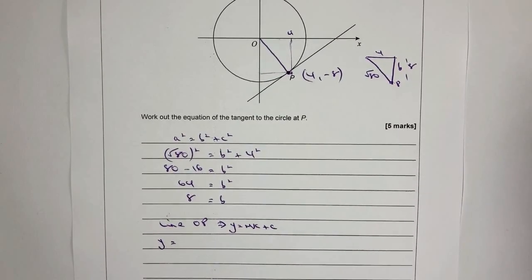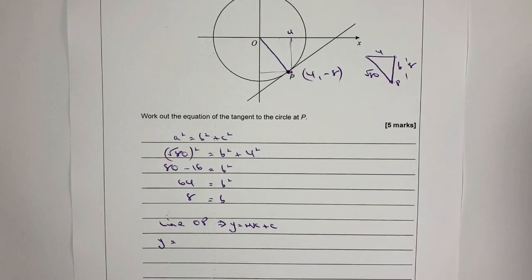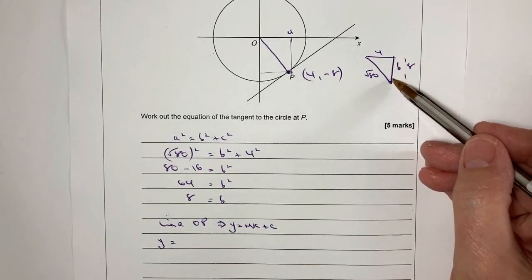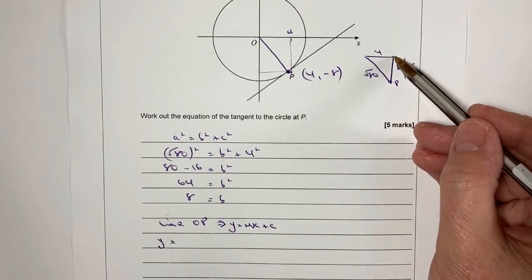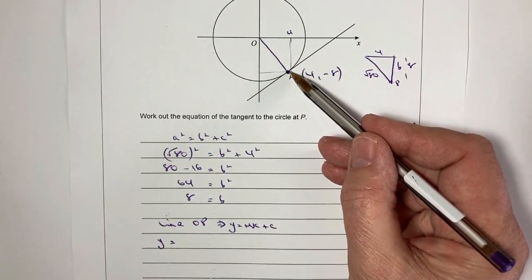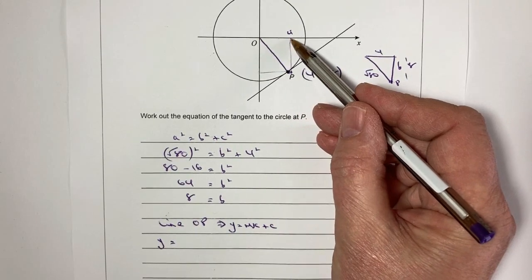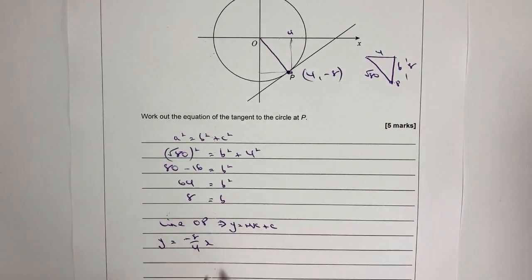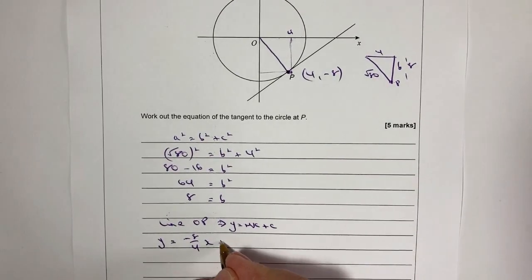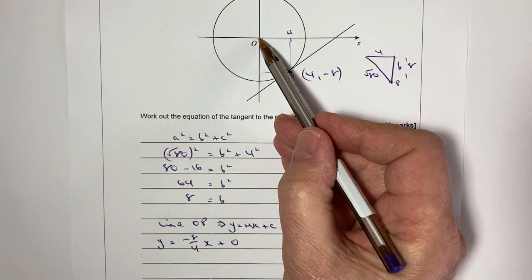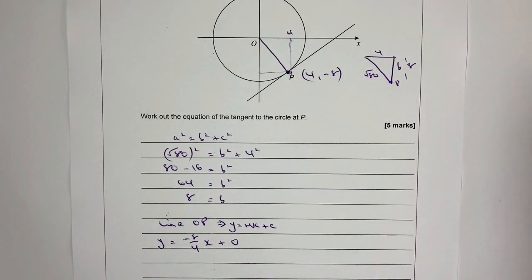Well, m is going to be the difference in y divided by the difference in x. So the gradient of this line is minus 8 divided by 4. Minus 8 over 4 x, and plus c, which is 0, because it's going to go through the 0 point here, or the origin of the circle.